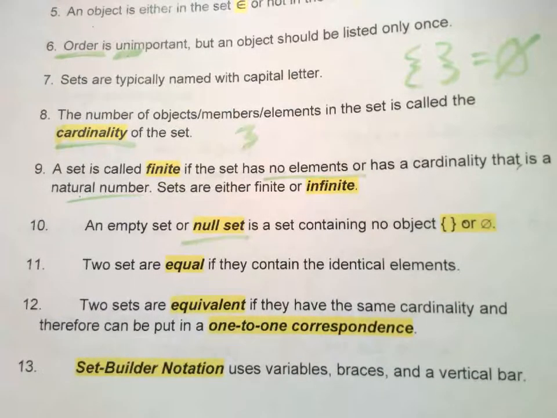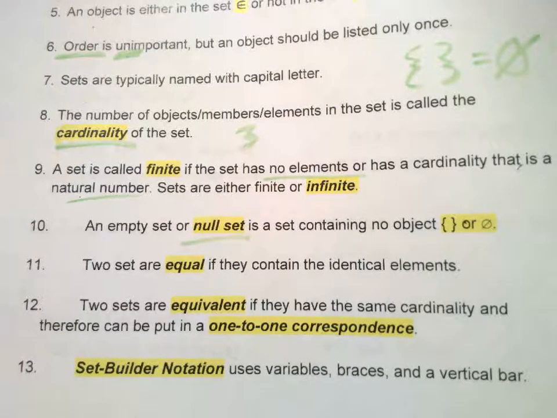Number 11, two sets are equal when they contain identical elements. But two sets are equivalent if they have the same number of elements and can be put in a one-to-one correspondence. So if I had 6, 7, 8, that would be an equivalent set, but not an equal set. Okay. Set builder notation.